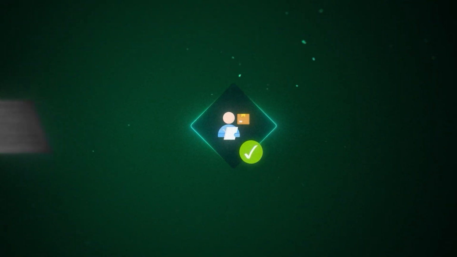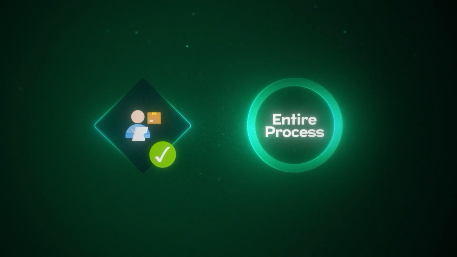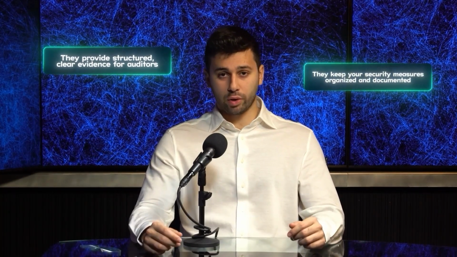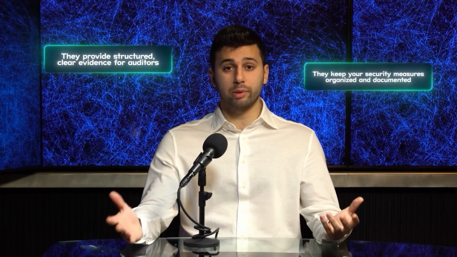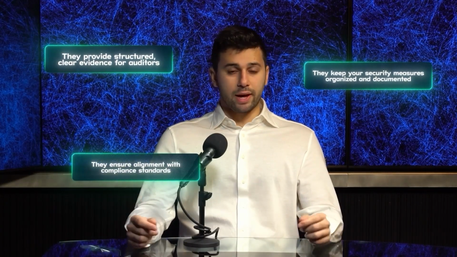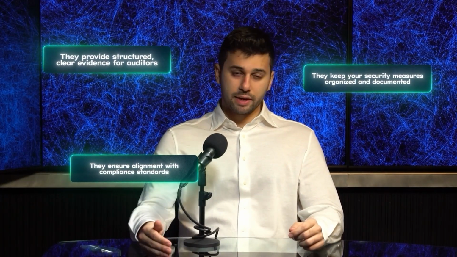They don't just help you pass the audit, they make the entire process more efficient. They provide structured, clear evidence for auditors, which reduces the back and forth questions significantly, which saves you a lot of time. They keep your security measures organized and documented, so you're not scrambling at the last minute. And they ensure alignment with compliance standards, which reduces the risk of delays or outright failure.